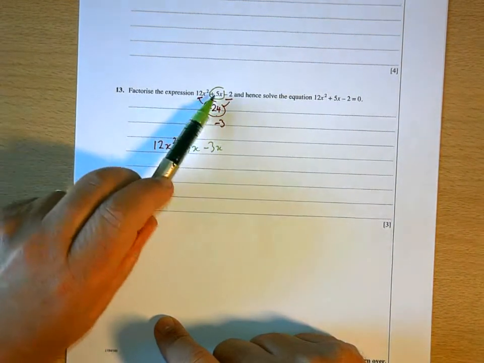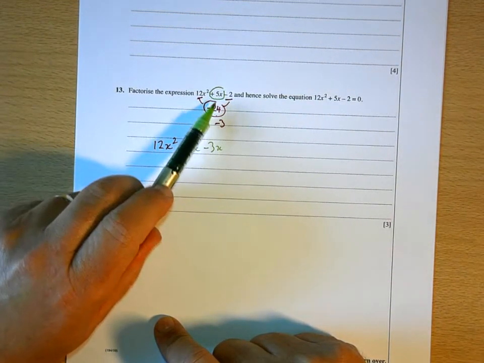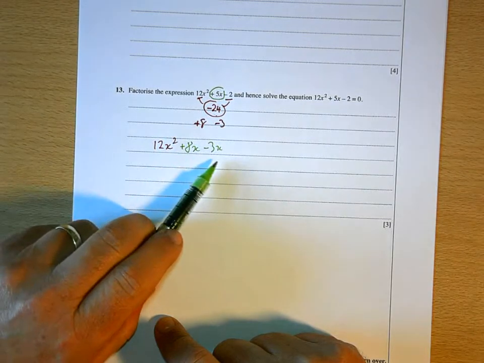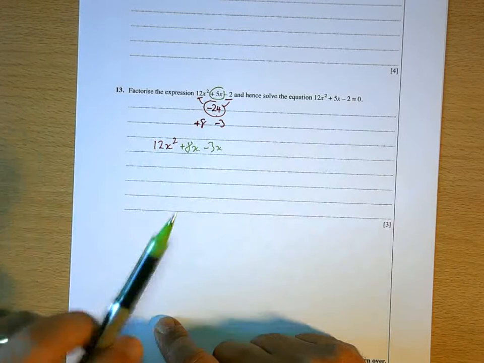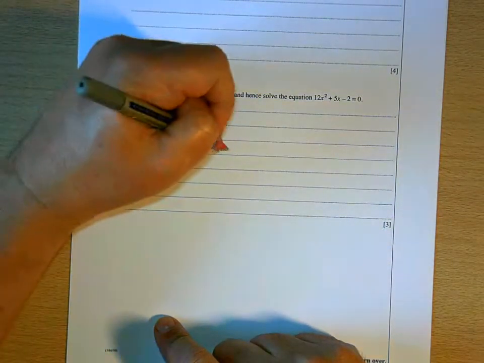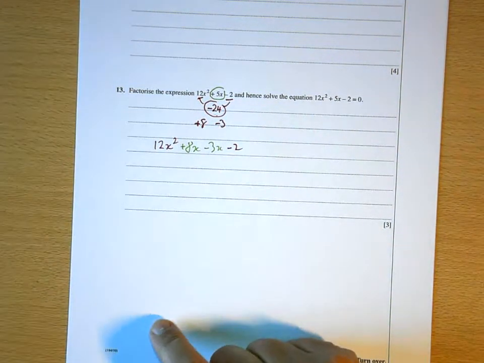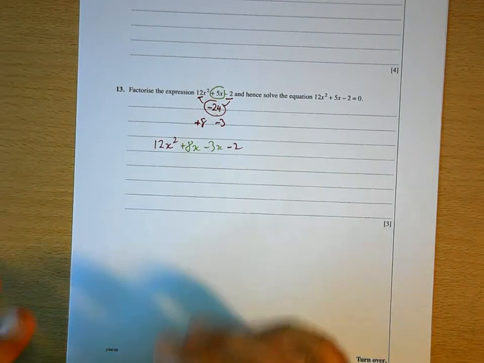We've written it using those factor pairs. 8x take away 3x is 5x. We haven't changed the equation at all. So make sure you're comfortable with that.